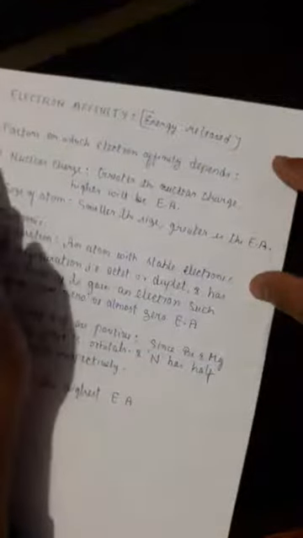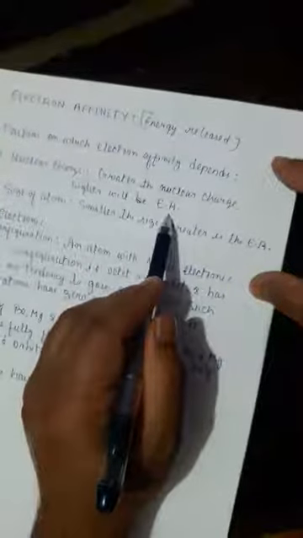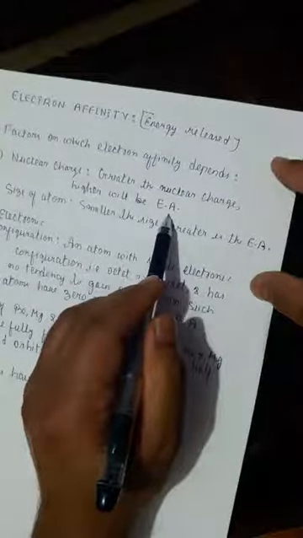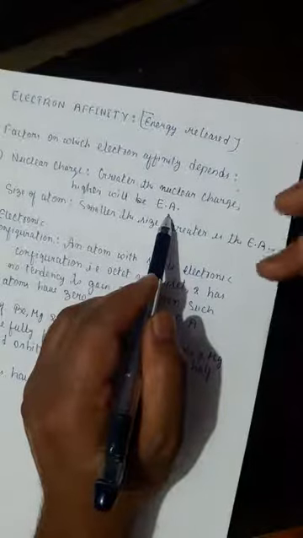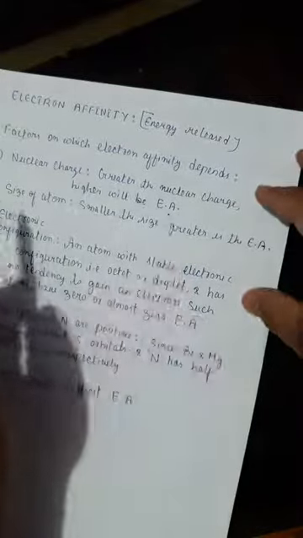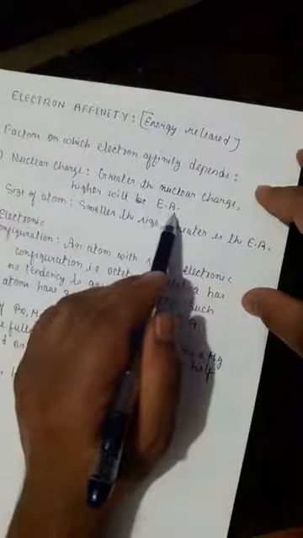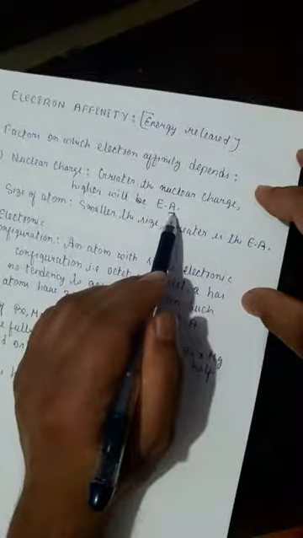The first one is nuclear charge. Greater the nuclear charge, higher will be the electron affinity. Okay, you have to remember this. More nuclear charge means what? The incoming electron can be easily attracted to the outermost shell. Therefore, its electron affinity will be higher.